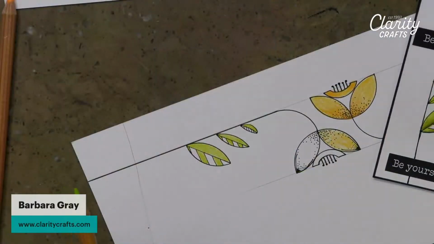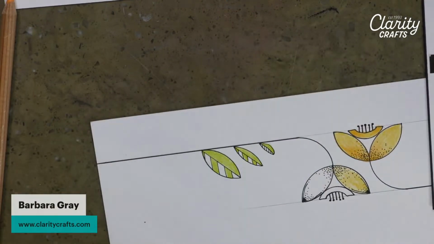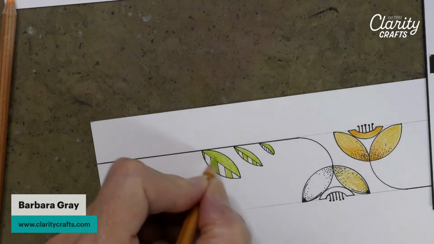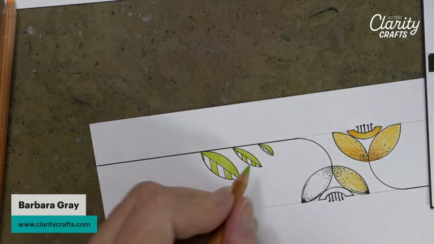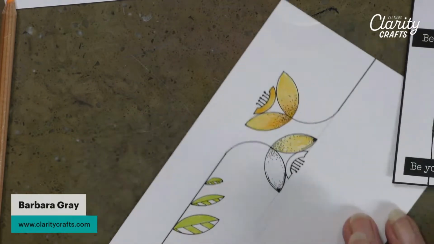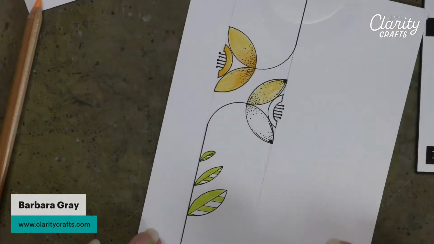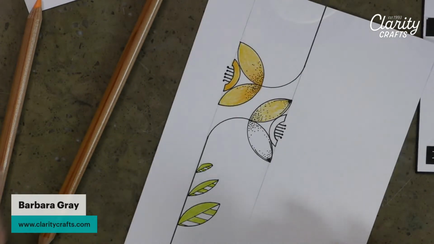I'll get back. Yeah, there you go. So there's our leaves, and I haven't pressed too hard. I've gone in with a couple of layers, and I've gone every other one on the funky bit. Right, that looks good. So now let's do a little bit of grey work.